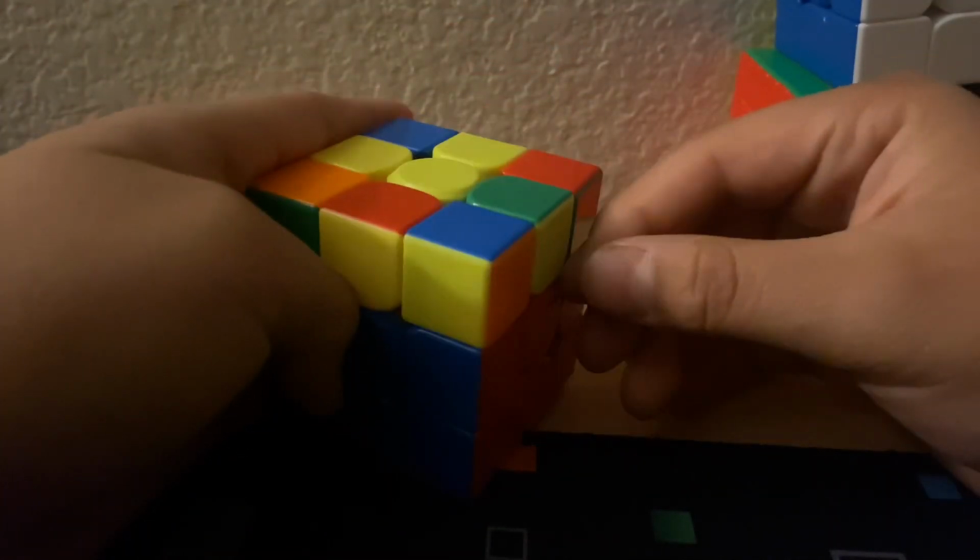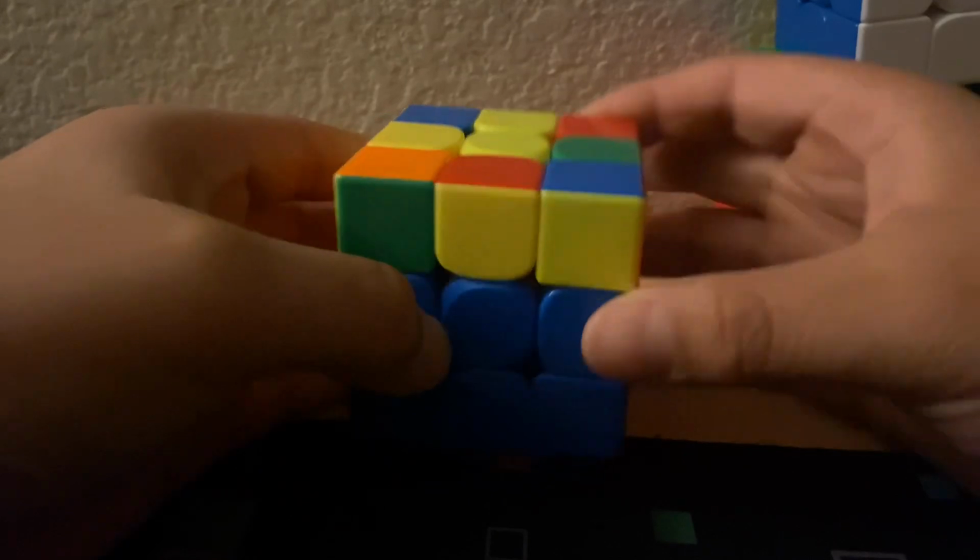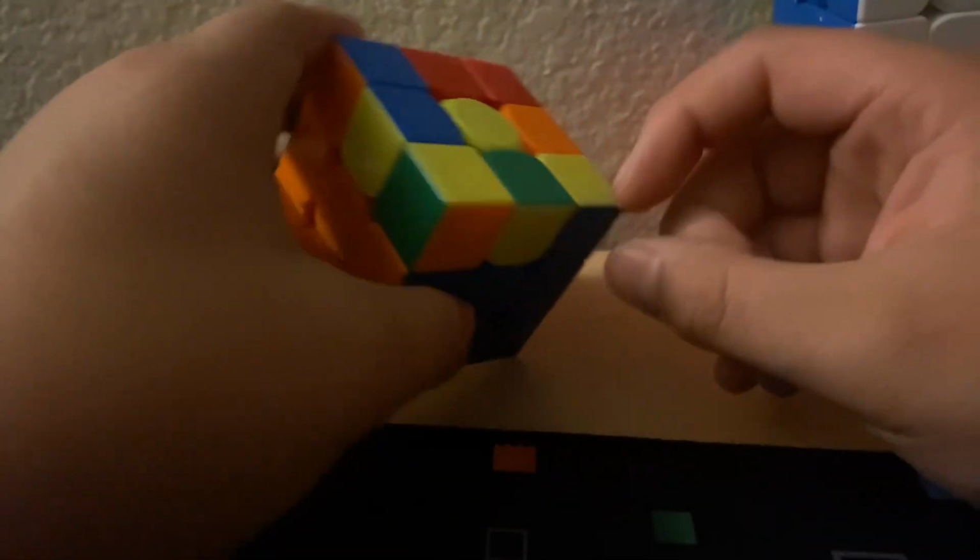Now the next step is to orient your edges. There are cases you could get: you could get a cross, a line, an L, or a dot. We're going to start with the dot case.